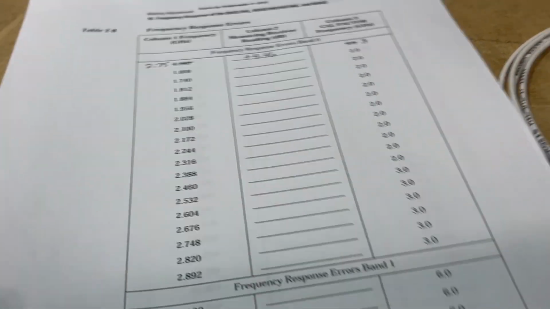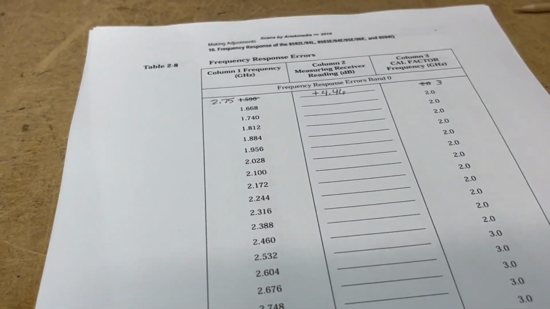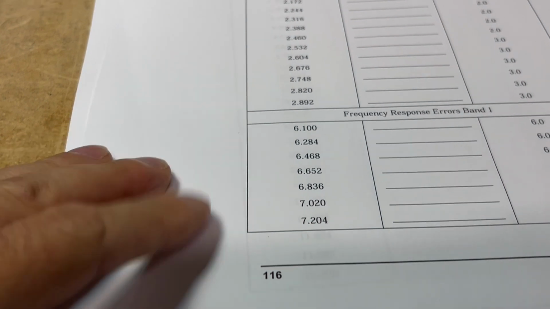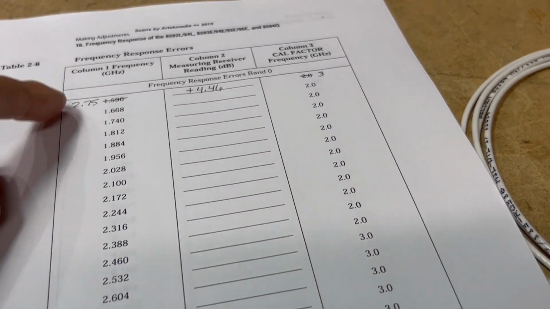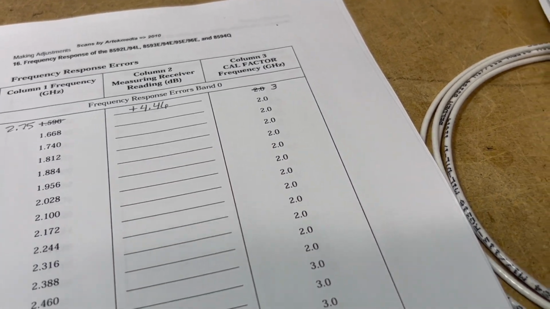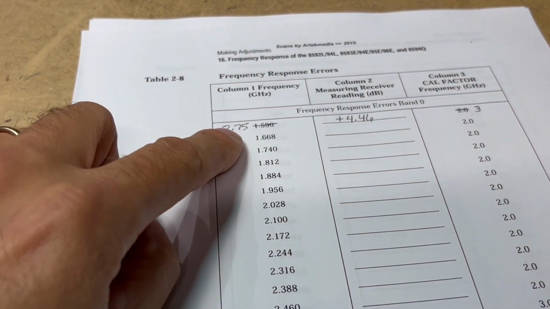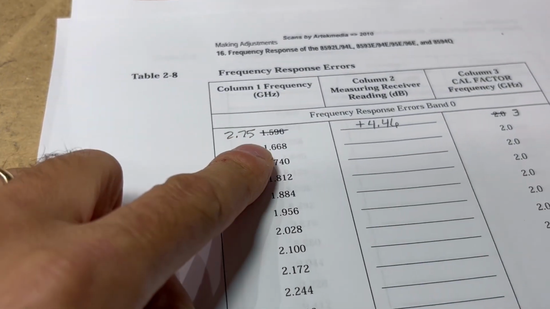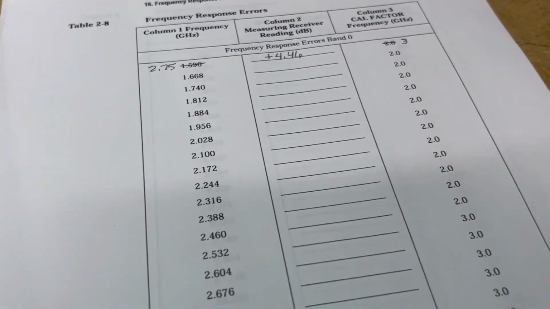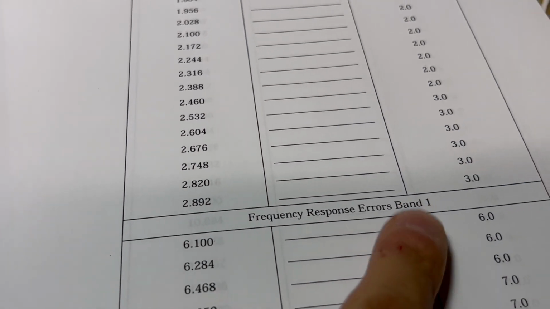If you look at the tables here, this is page 116. Page 115 was band 0, and they go straight into continuing from band 0 here. So 1.596 gigahertz, and then where they start is band 1.